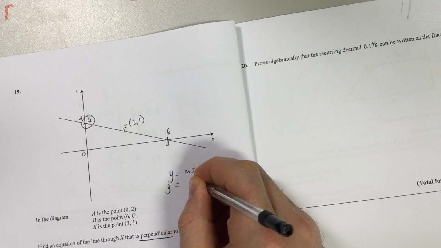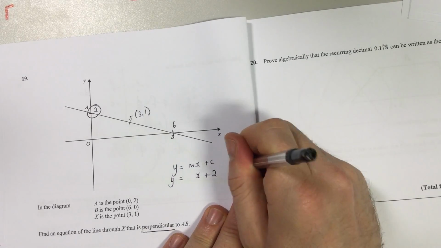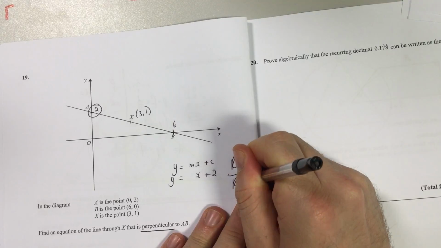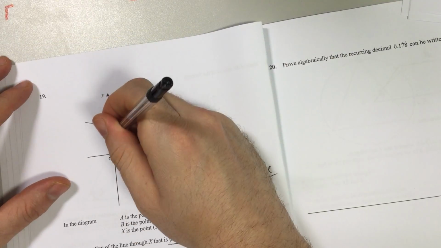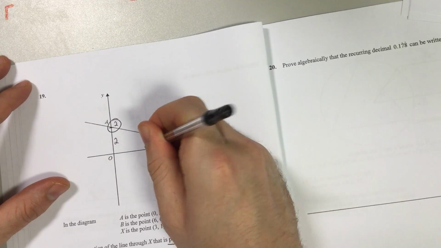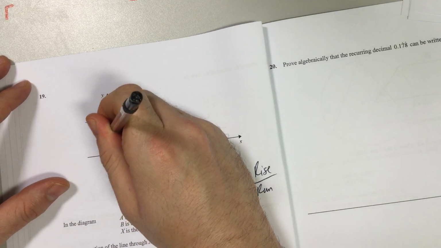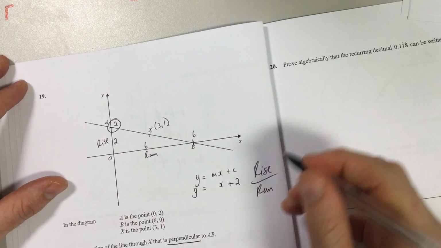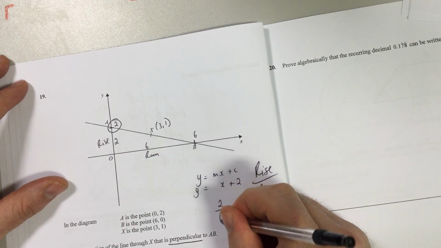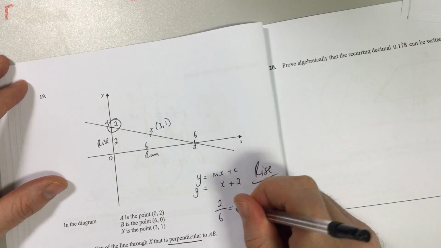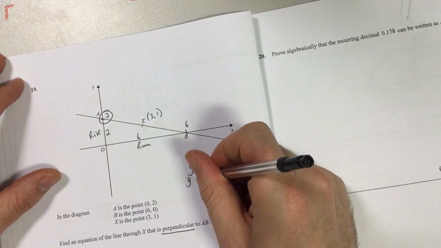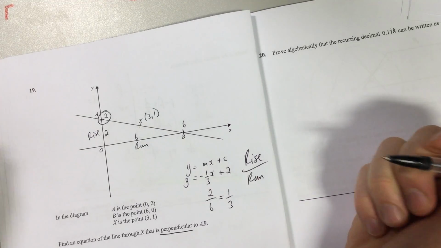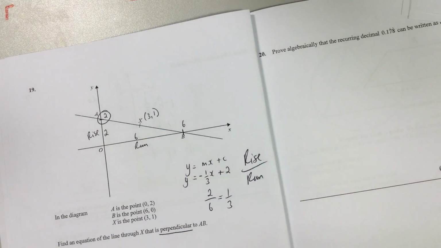And now we're going to do the gradient, and the gradient is the rise over the run. And you are going to draw a triangle. There's a triangle already here, look. So this is 2, and this is 6. This is the rise, how far up it goes. This is the run. So this is going to be 2 over 6, which is a third. And because it's going this way, it's actually negative a third. So that's the equation of the first line, but you only need the gradient.